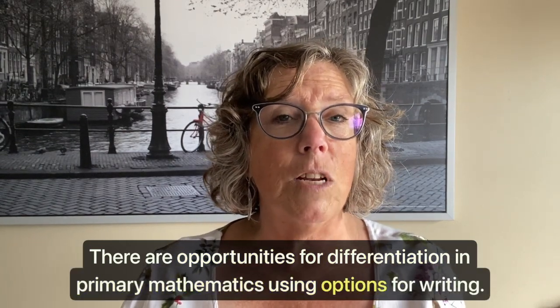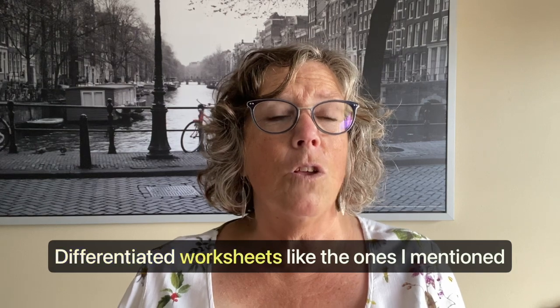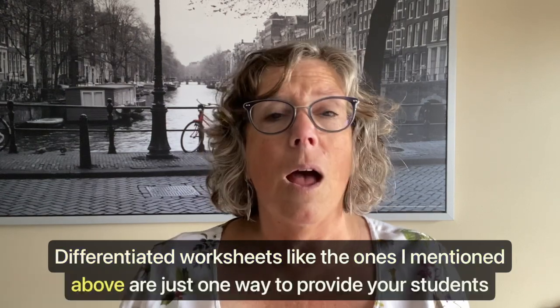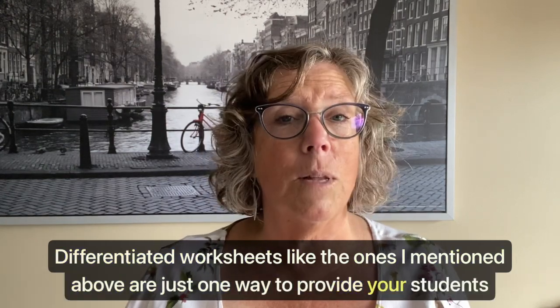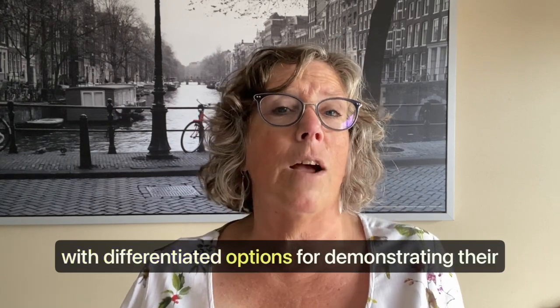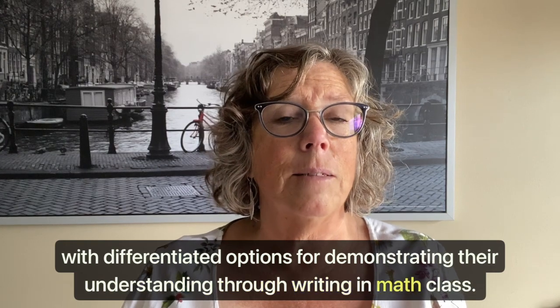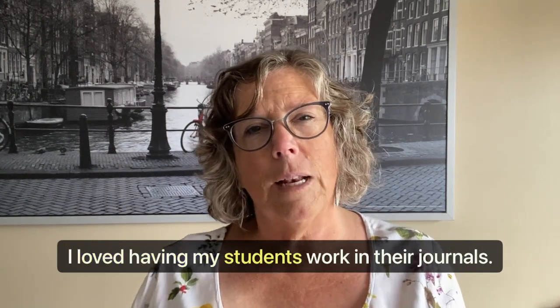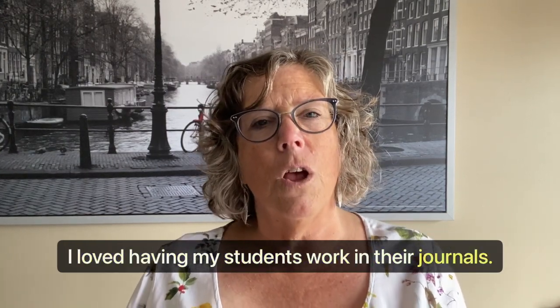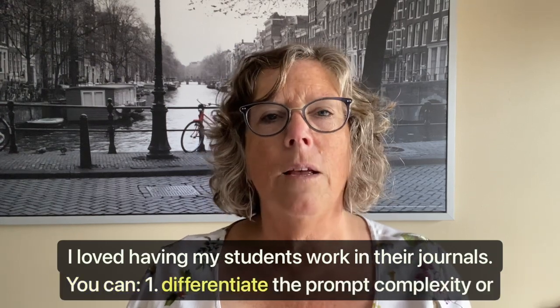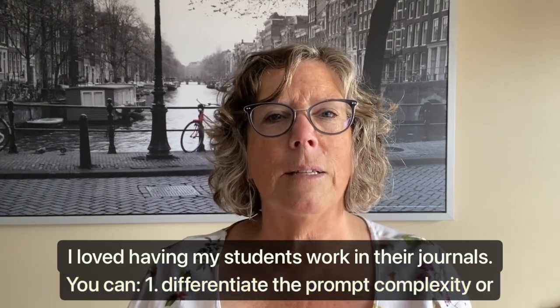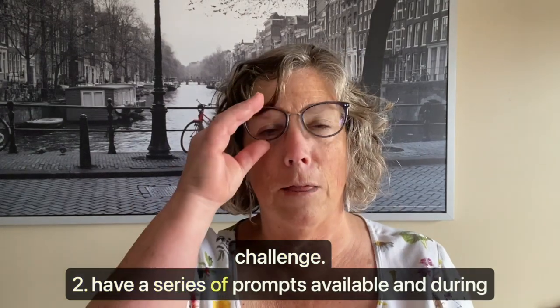There are opportunities for differentiation in mathematics using options for writing as well. Differentiated worksheets, like the ones I just mentioned above, are just one way to provide your students with options for demonstrating their understanding through writing in math class. I personally loved having my students work in their journals. You can, 1, differentiate the prompt complexity or challenge that they're writing in their journal.